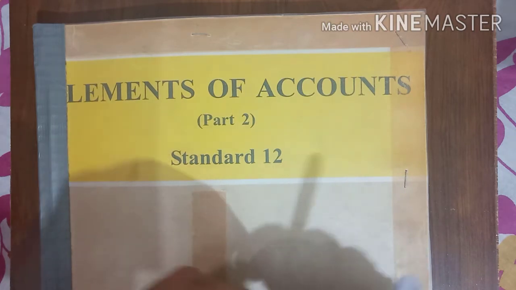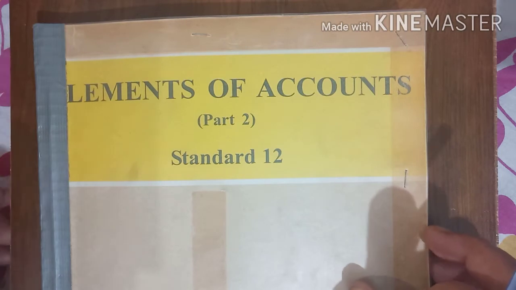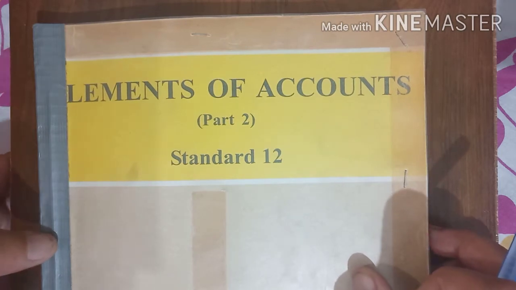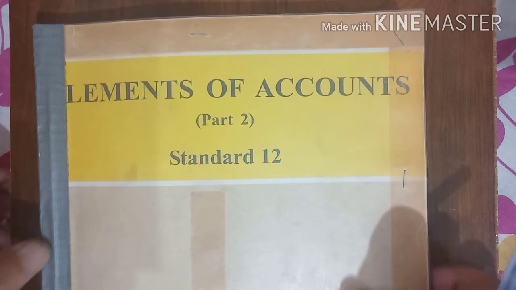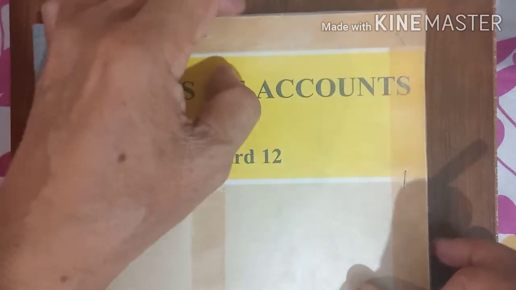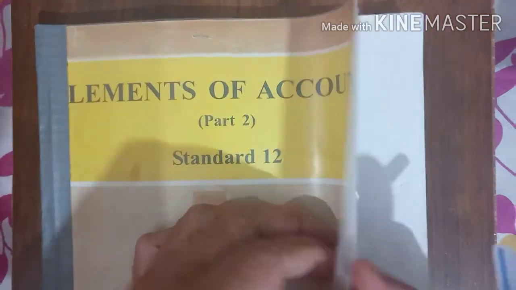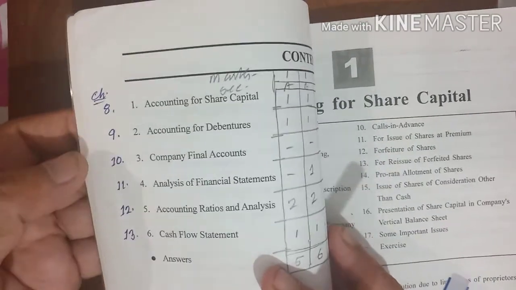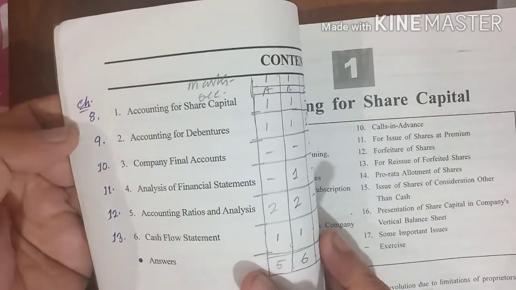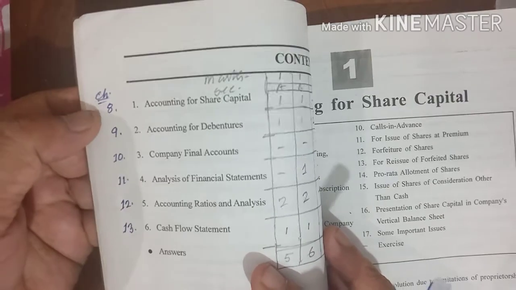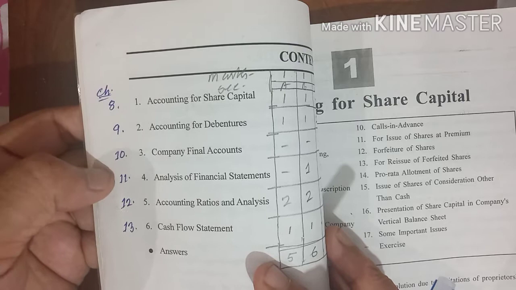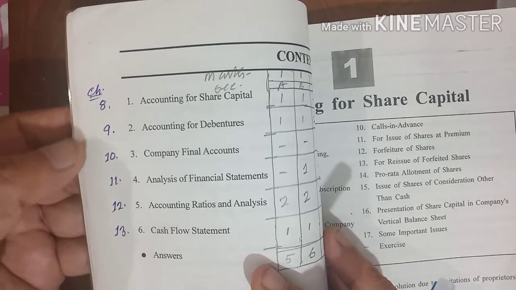It is not unknown to you that you are having total 13 chapters. Out of that, first 7 chapters are included in part 1 and remaining 6 chapters are included in part 2. In part 2, I put the number for these chapters not 1, 2, 3, 4, 5, 6. Instead of that, 8, 9, 10, 11, 12 and 13.